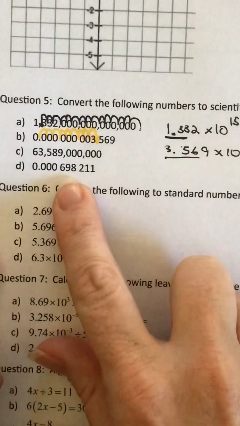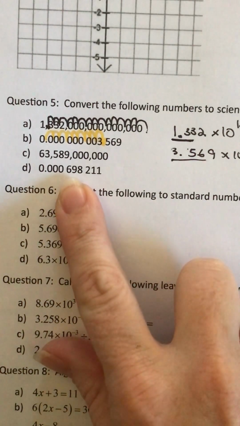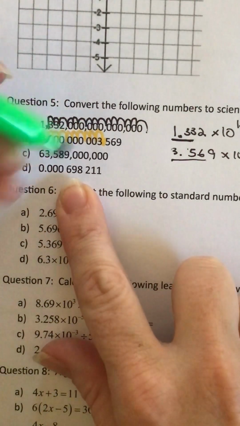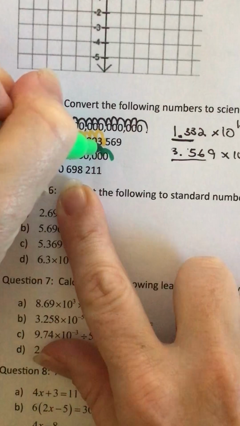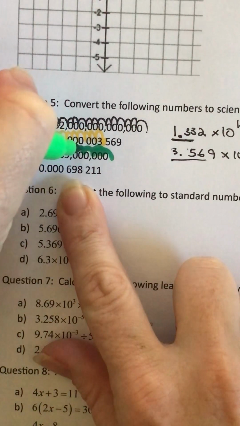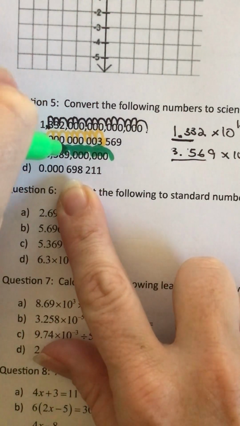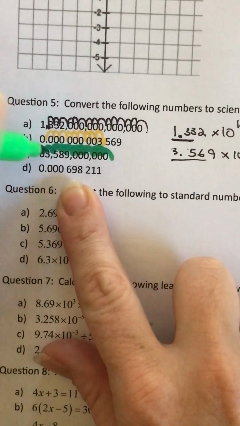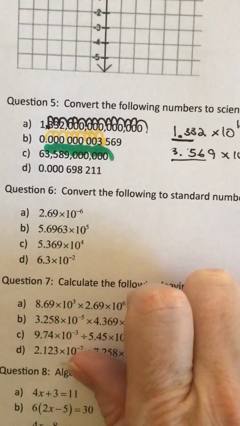The next one we've got over here, I'll grab a different colour for this one. So we've got 1, 2, 3, 4, 5, 6, 7, 8, 9, 10 to get to 6.3 there.